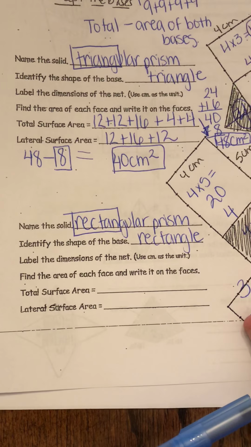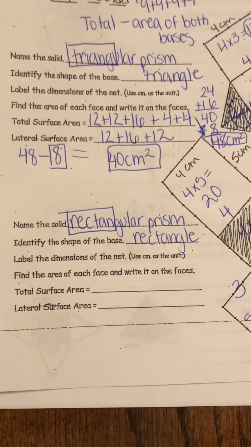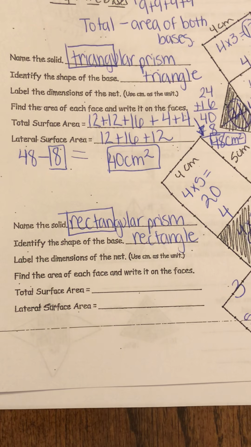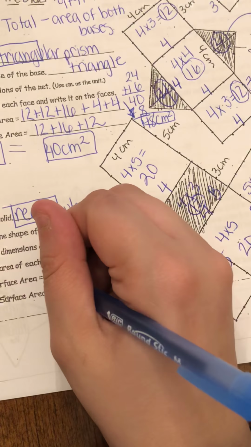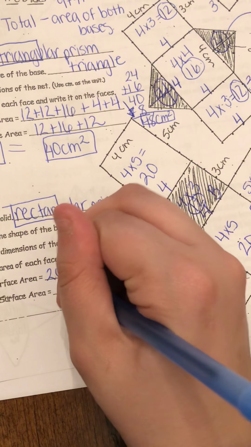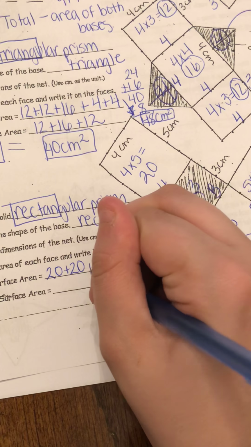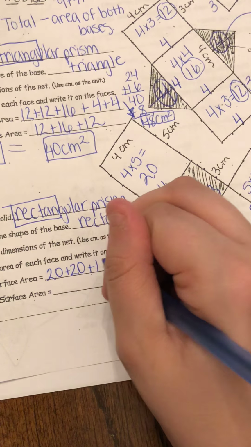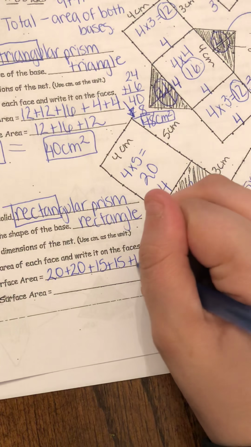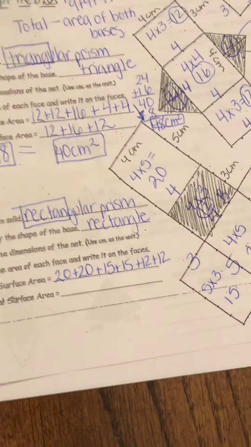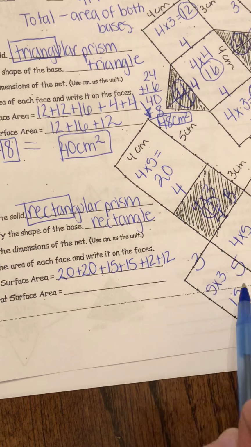And now we need to find the total surface area. Well, remember, total is just adding all your faces together. So I look over there and I have two 20s plus two 15s plus two 12s. That's all of my faces, all 6 faces.